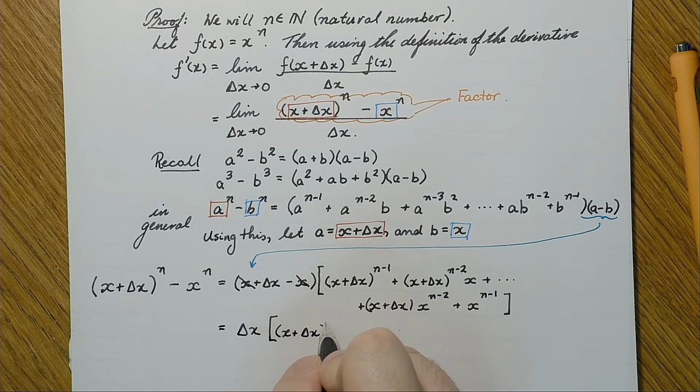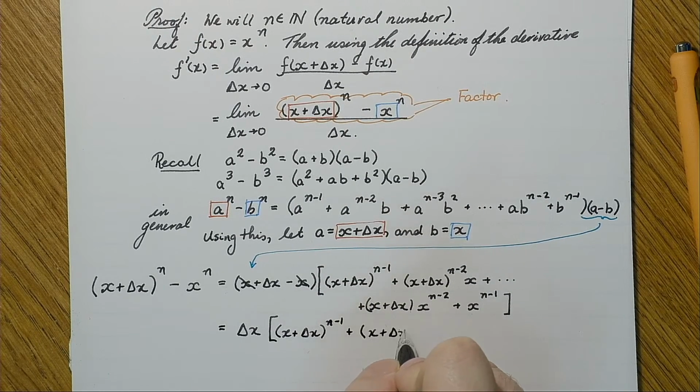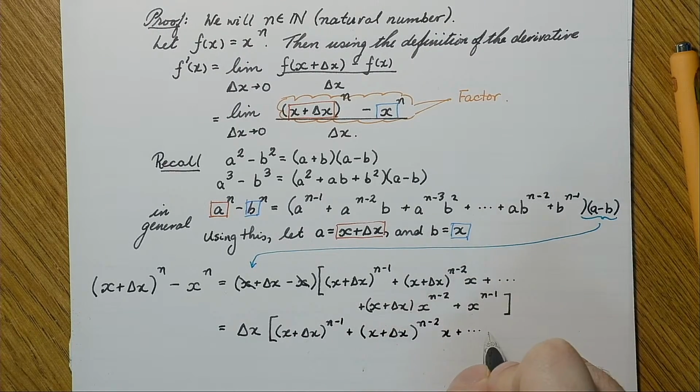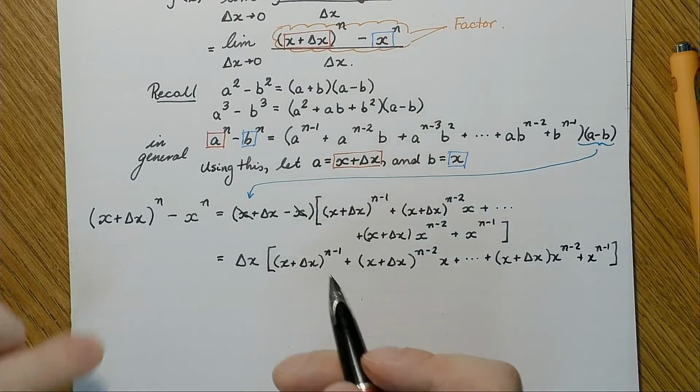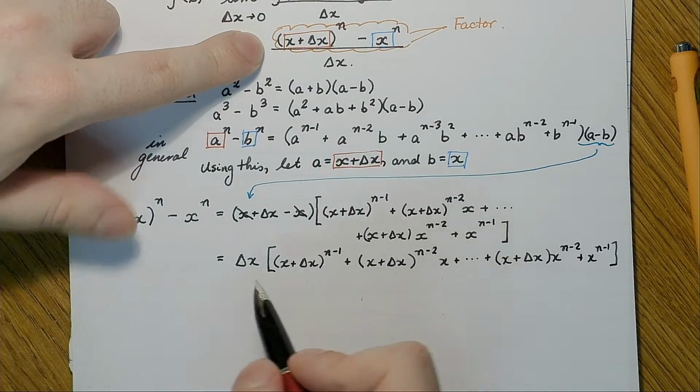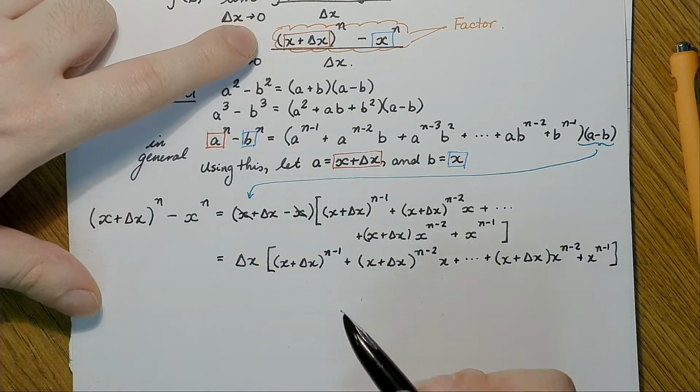So I'll just quickly jot that down for completeness. Dot dot dot plus x plus delta x times x to the n minus 2. Okay. So what I've done here is I've simplified, well, okay, I use the term simplify.